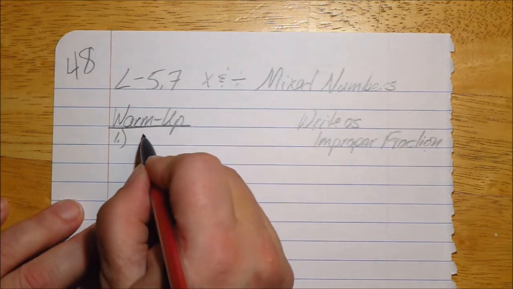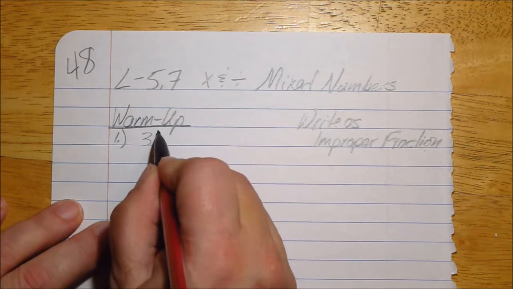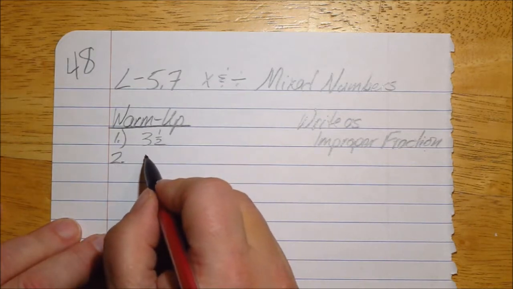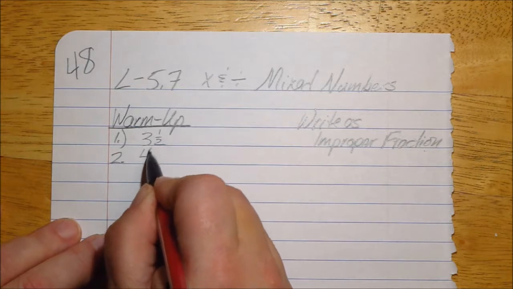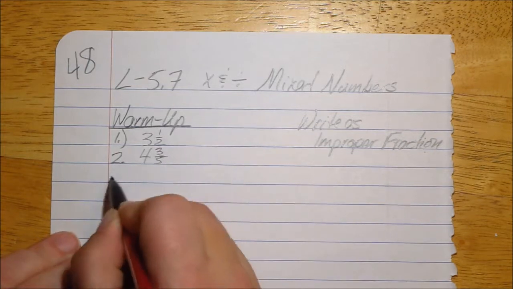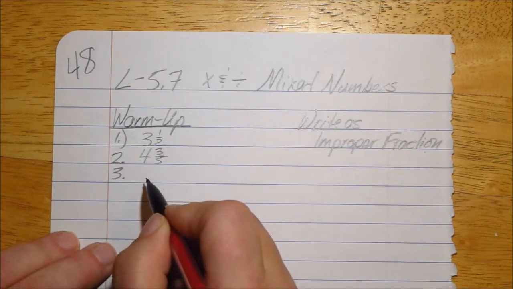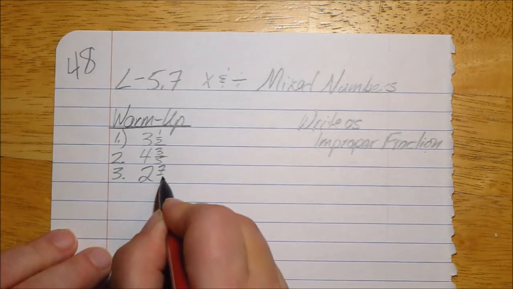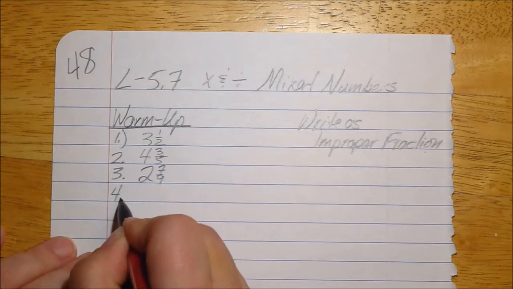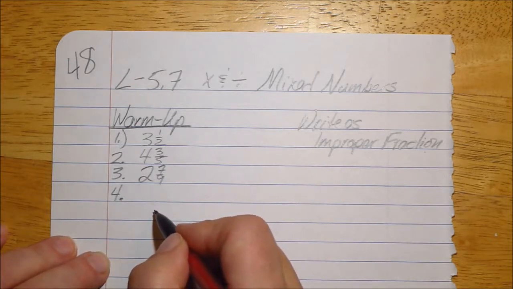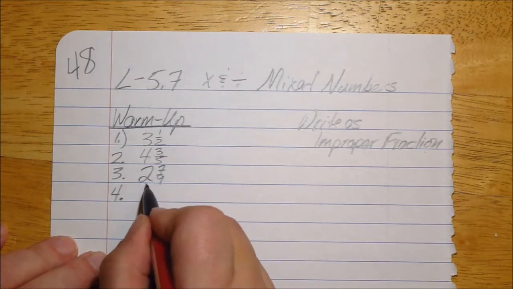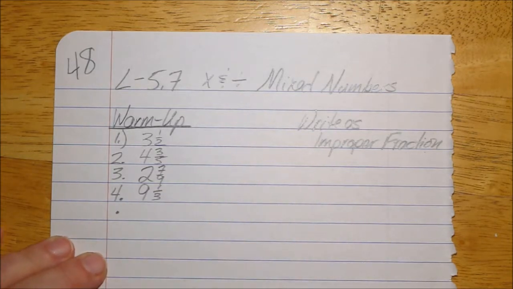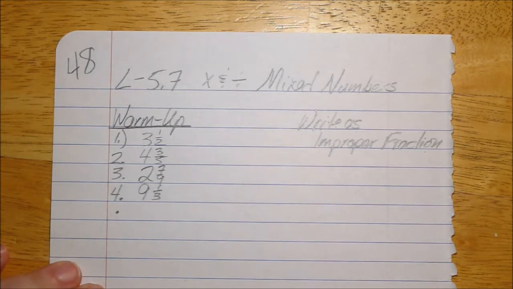So 3 1/2, 4 3/5, number 3 is 2 7/9, and number 4 is 9 1/3. So just get a little bit of practice at converting those mixed numbers into improper fractions, and you'll be ready for today's lesson.